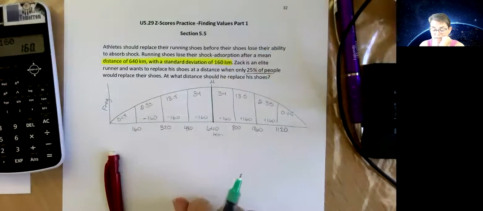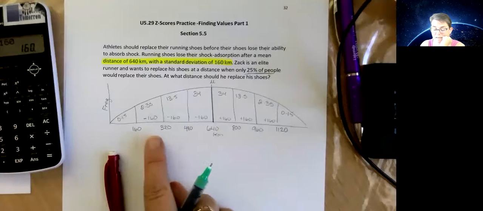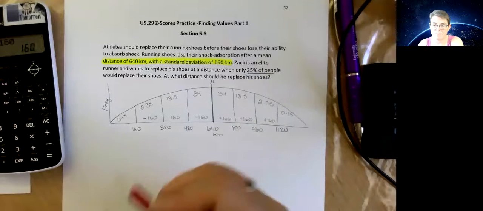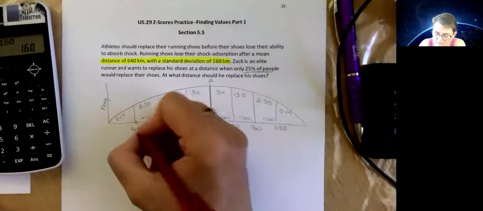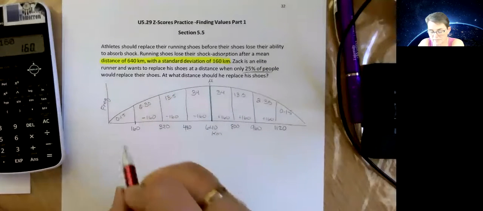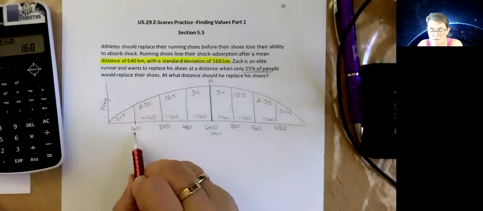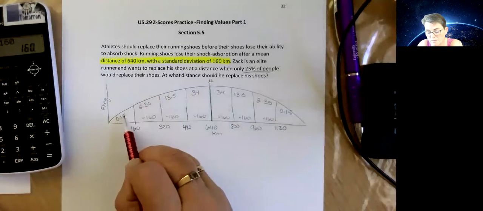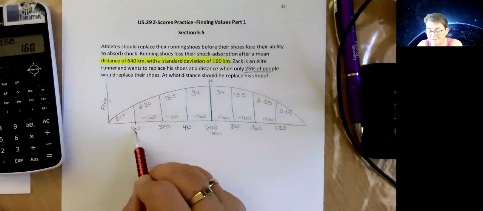So it needs to be less than that. So we can guess, but actually, I need to do it backwards. This will probably make more sense. If he replaced his shoes there at 160, that would mean he would be replacing them before 0.15% of the population did. I want more than that.